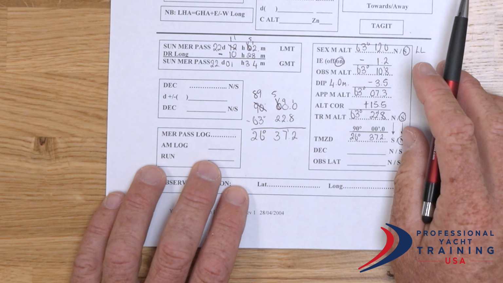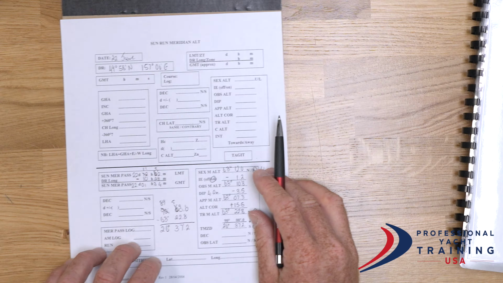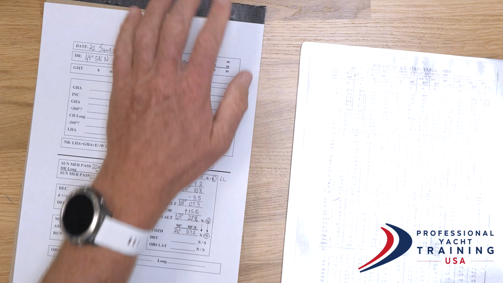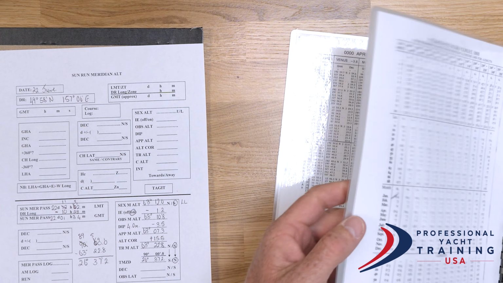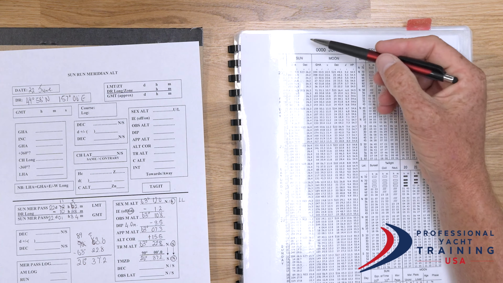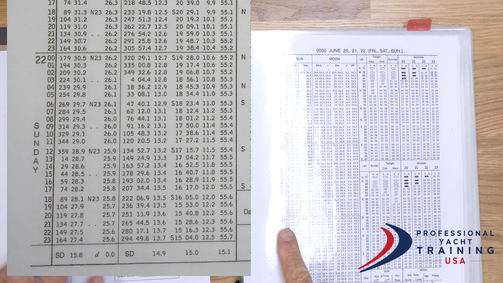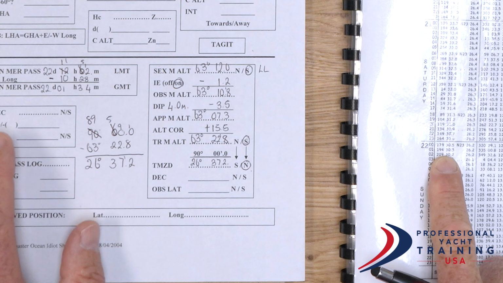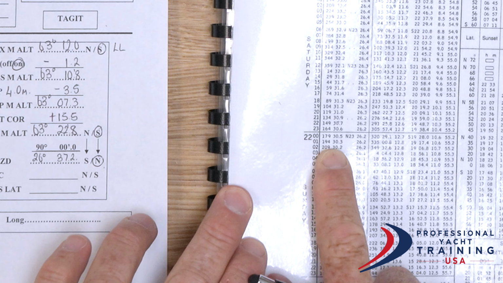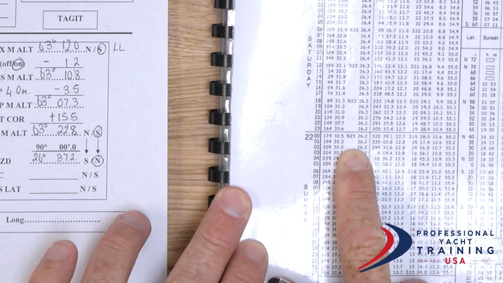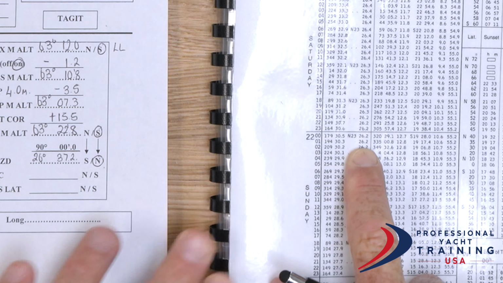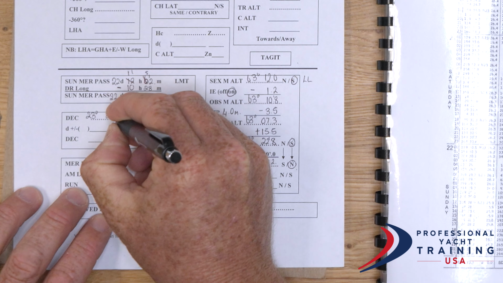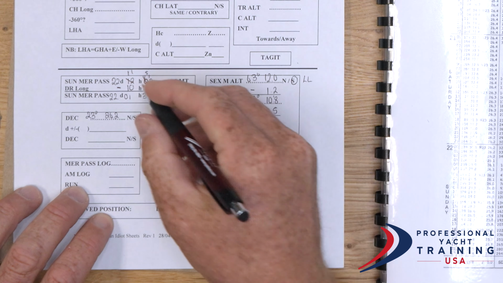My next step now is I need to take my meridian passage time of 0134 GMT and go find my declination for the sun at that time on the 22nd. So I take my daily page in my nautical almanac, I'm going to go back to the 22nd of June. It's the sun, 20, 21, 22, and my hour is 1 o'clock in the morning. So I look at 1 o'clock, and all I'm looking for is my declination. I don't need anything else but my declination. And you look there, it says 23 degrees, 26.2. Okay, so I write that on. 23 degrees, 26.2, and it was north.